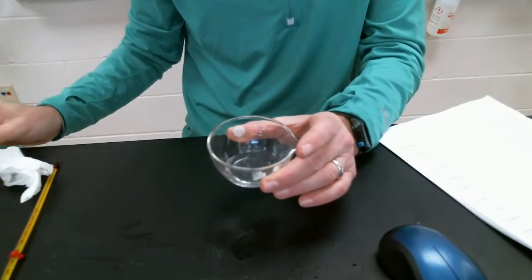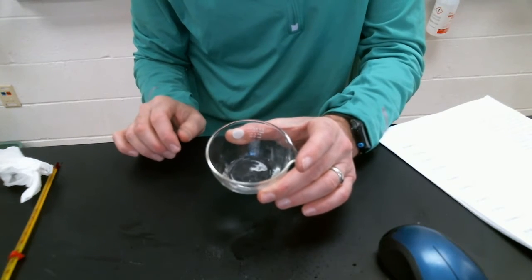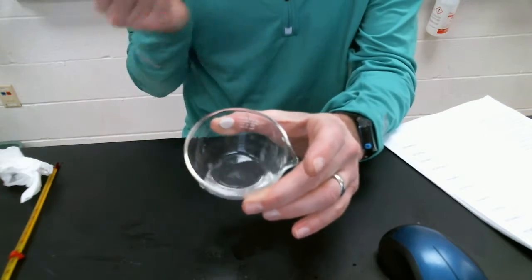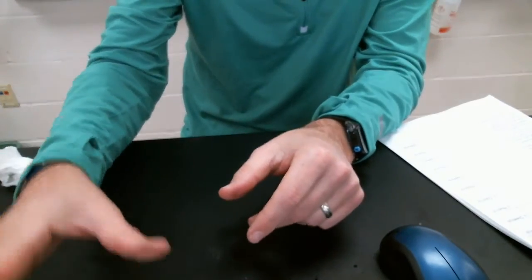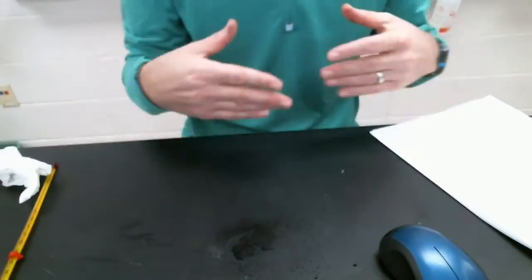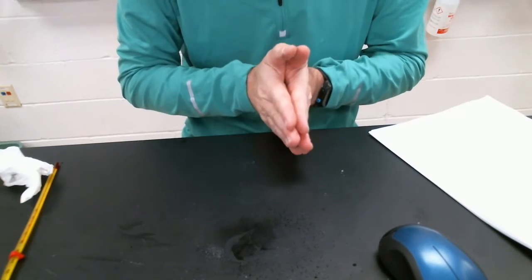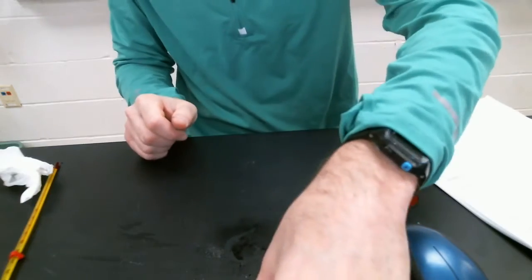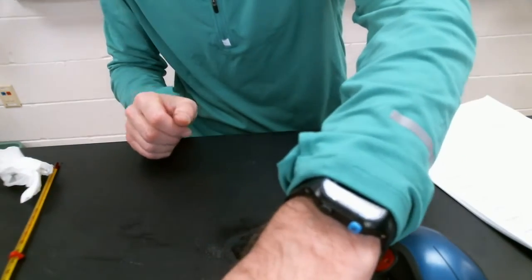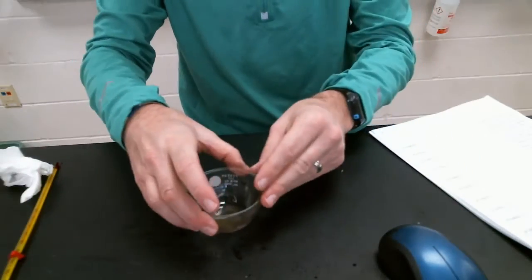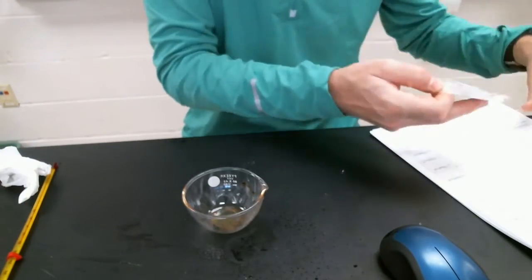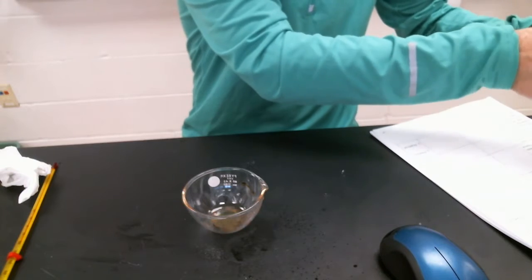So what do we think? Physical or chemical? If you said physical, you are correct. Dissolving is very similar to a change of state. Therefore, it is physical. All right, number 8. Evaporating dish. Some magnesium metal. Just getting it off screen here.